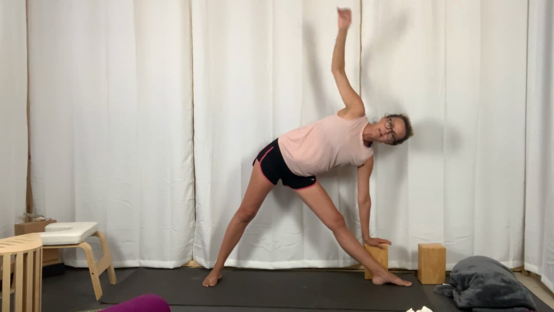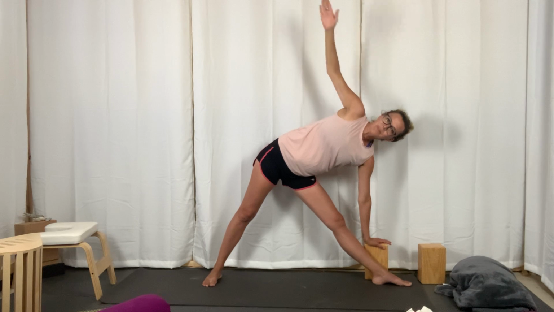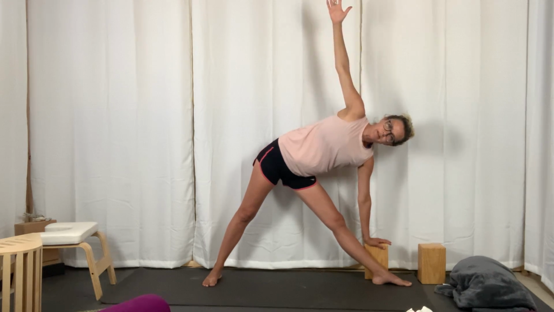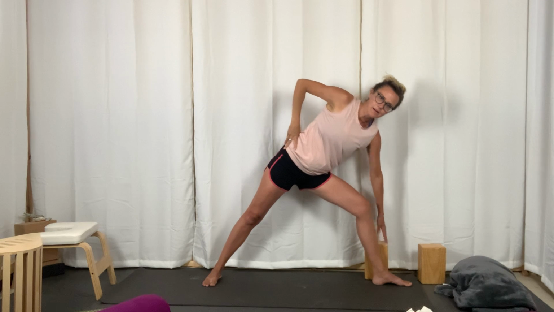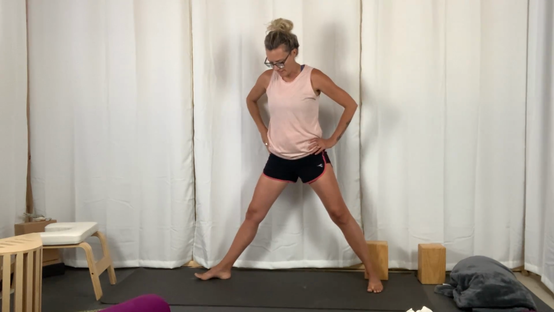So I always like to remind people that all of these movements should feel good in your body. If it hurts, you've gone a little bit too far. Okay, so bend your leg, come on out of it, and we're going to switch to the other side.